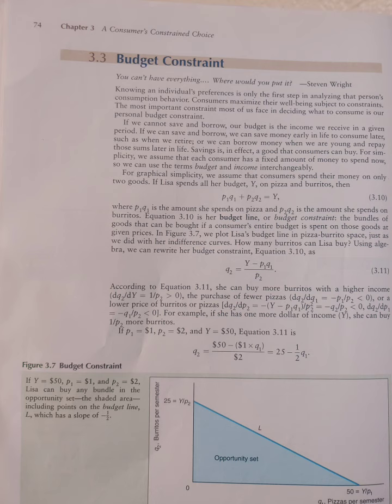By setting Q sub 1 equal to 0 in equation 3.11, we find that Q sub 2 equals capital Y over P sub 2 equals $50 over $2 equals 25. Similarly, if she spends all her money on pizza, Q sub 2 equals 0, and Q sub 1 equals capital Y over P sub 1 equals $50 over $1 equals 50.